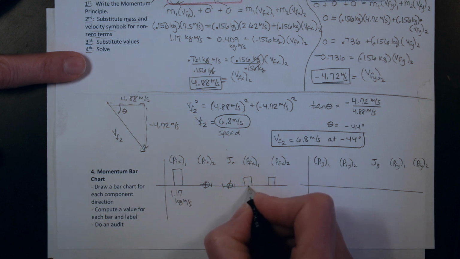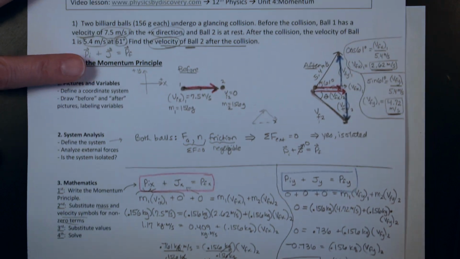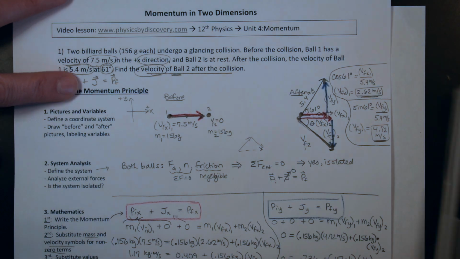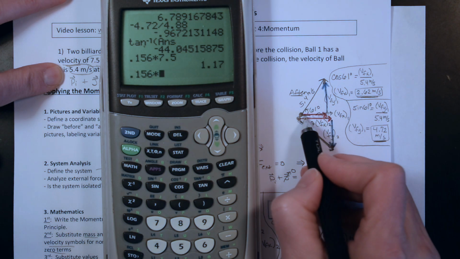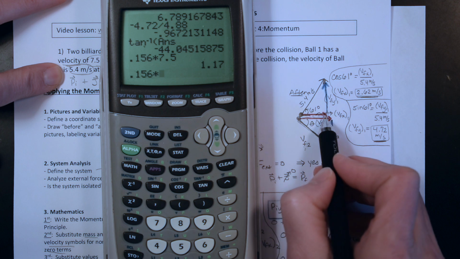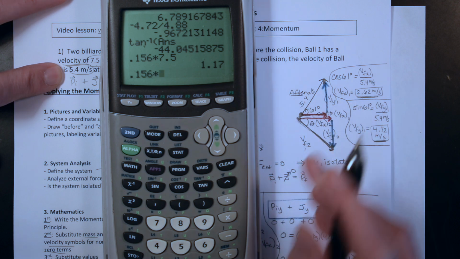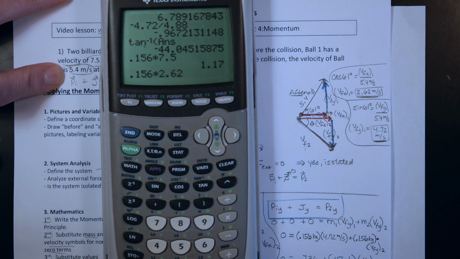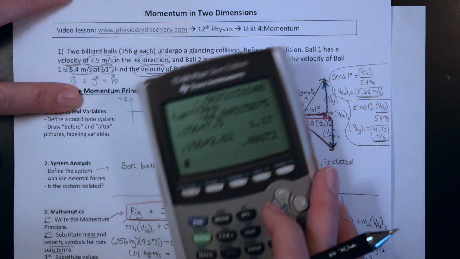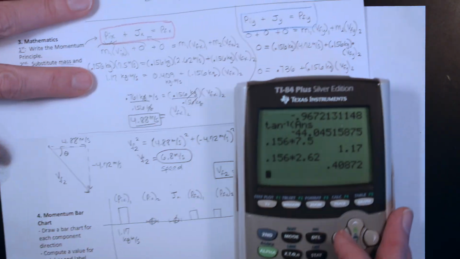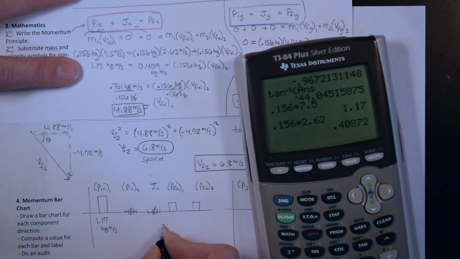For this one, we need the mass of ball 1 times that horizontal component of the final velocity. So 0.156 is the mass, and this component of the final velocity of ball 1 is 2.62. Now, 2.62 was a rounded value, so we need to be aware that what we're putting in here are rounded values. I'm going to put in all these digits though on my bar chart just to help us see that it works out.